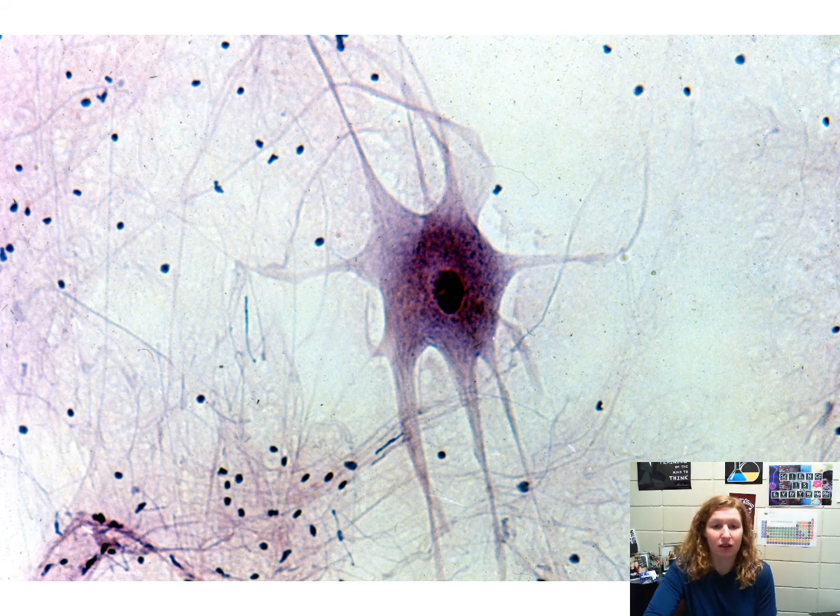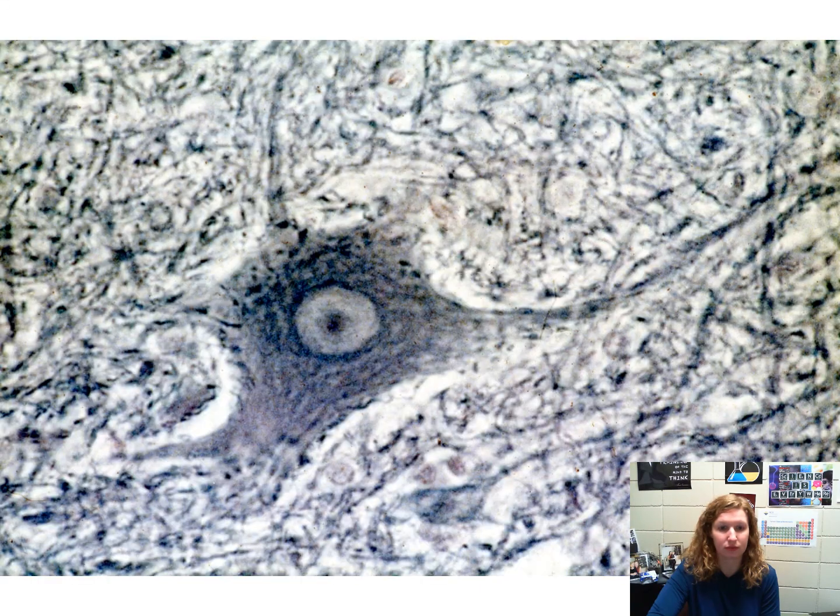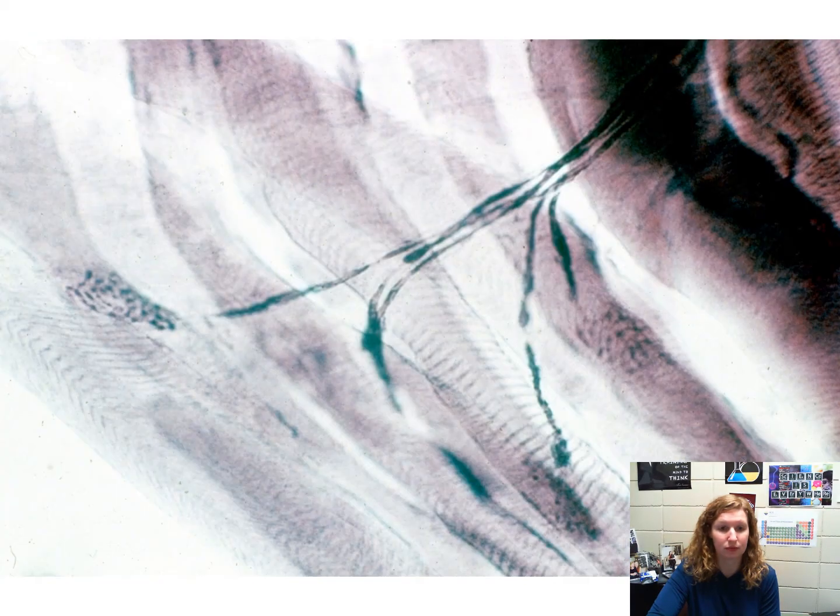Now this is a nerve cell. Nervous system tissue, you can see the neurons. This is a nerve cell. And this last one, this is a neuromuscular junction.